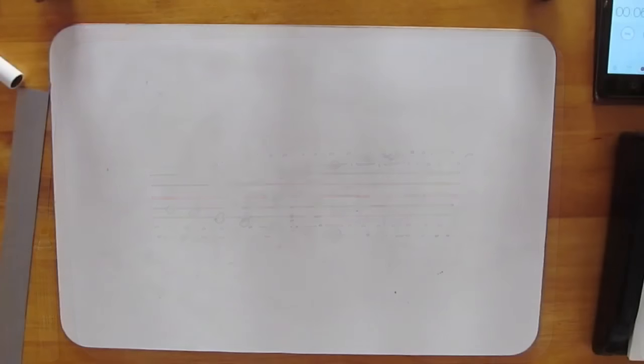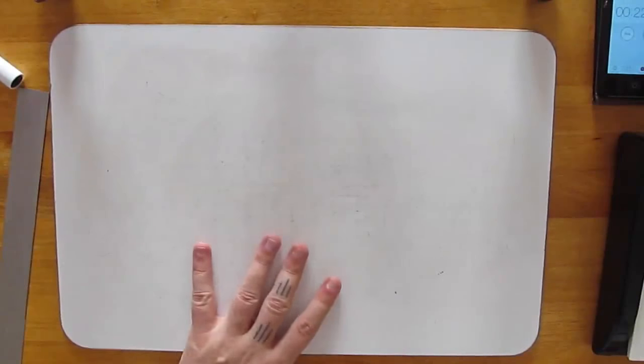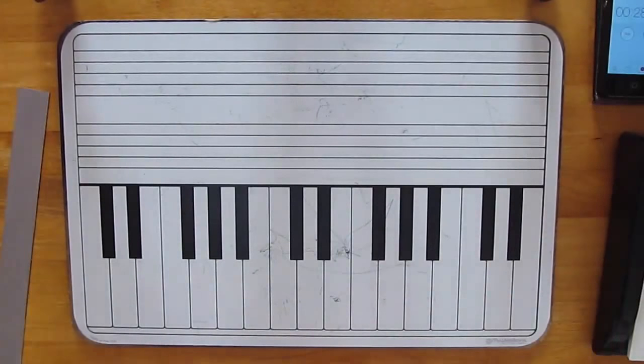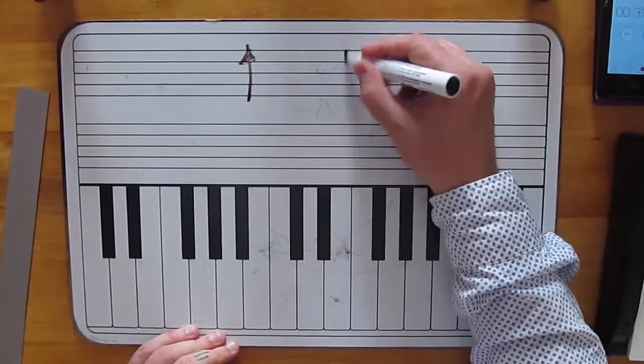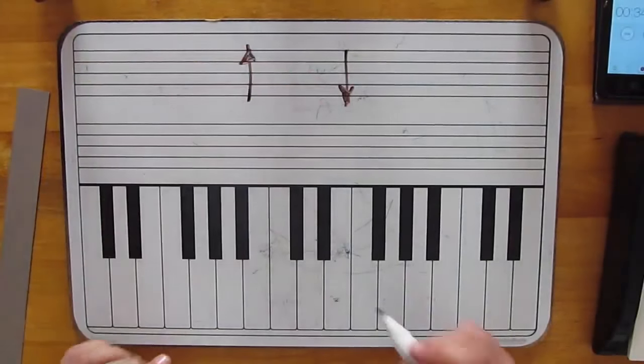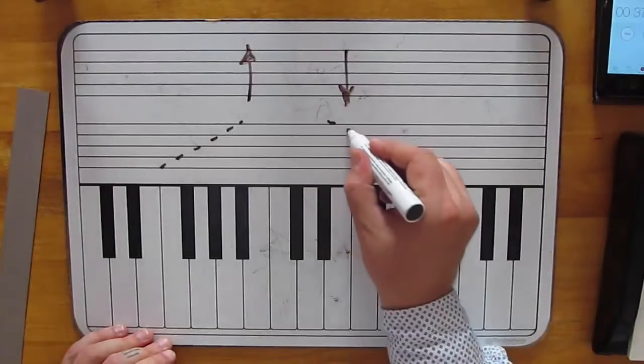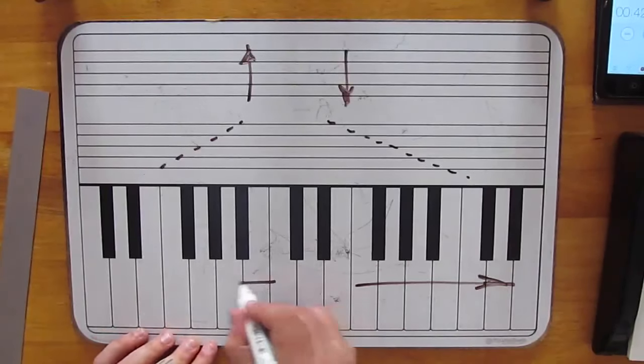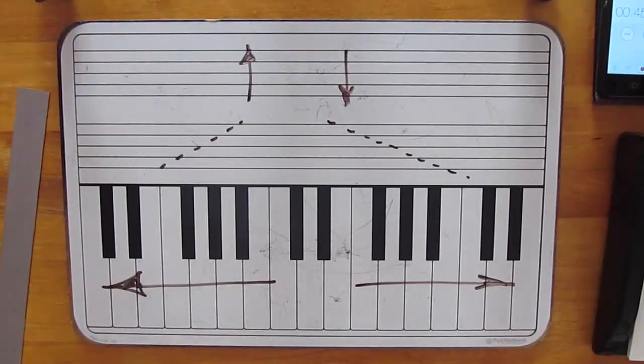Okay, so far we have seen how notes going up and down on the staff means that the notes will go up and down on the piano. And we have used C as our fixed note. So again, we have seen up and down on the staff means up and down on the piano.